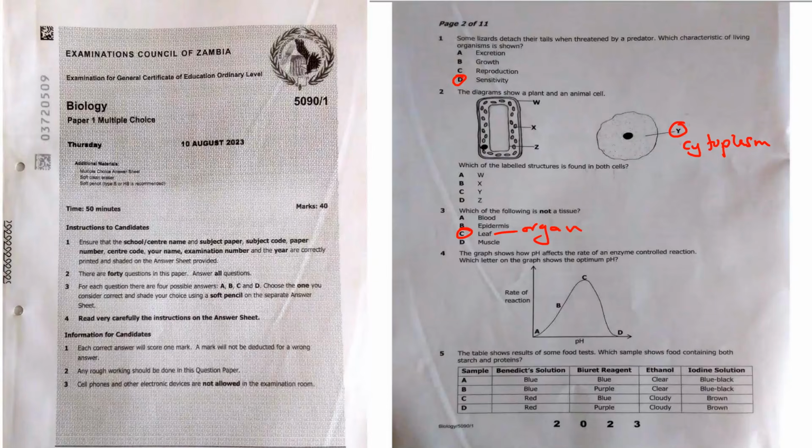The graph shows the pH effect on the rate of an enzyme-controlled reaction. Which part of the graph shows the optimum pH? The one that shows the optimum pH is the top part there.